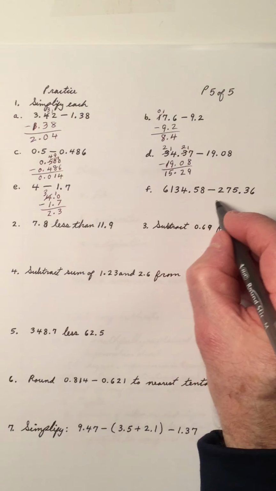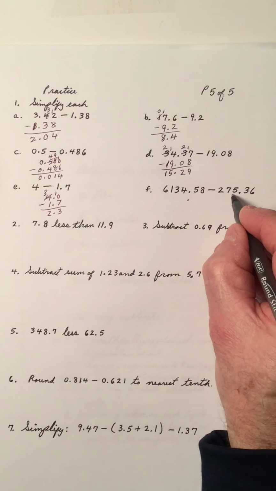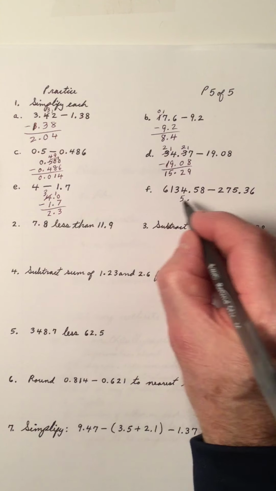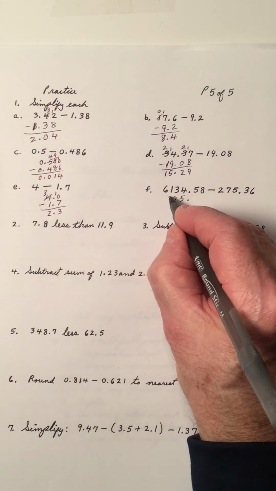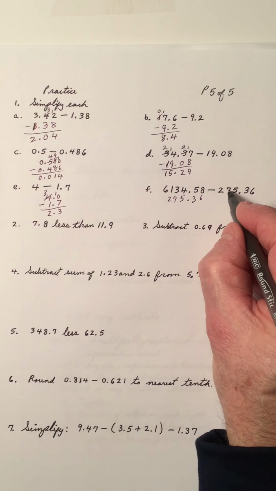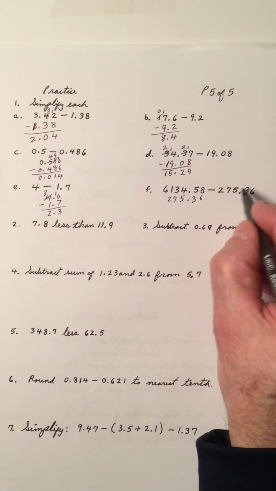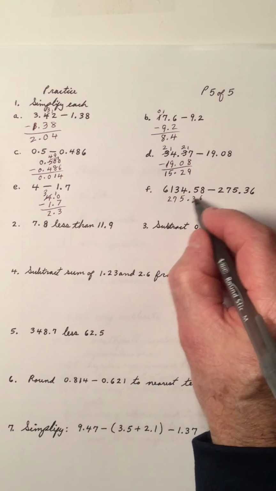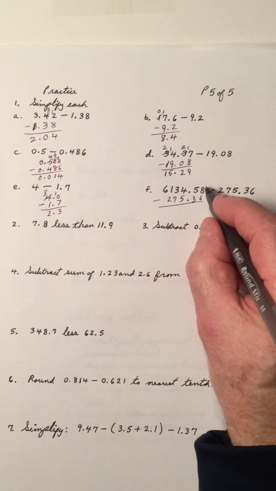And we're subtracting here, so we line up the decimals. So the 5 and the 7 and the 2 line up, the 3 and the 6. So that's ones, tenths, hundredths. They all line up. So I have it written down right.